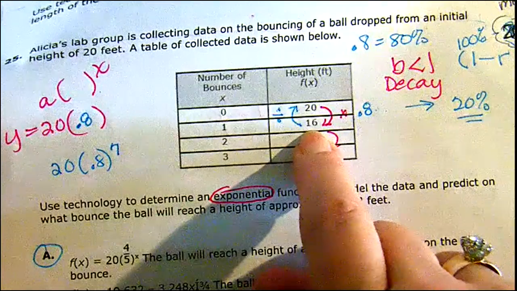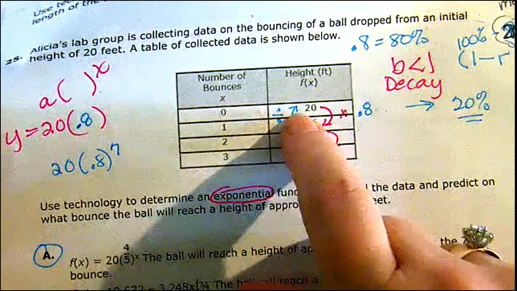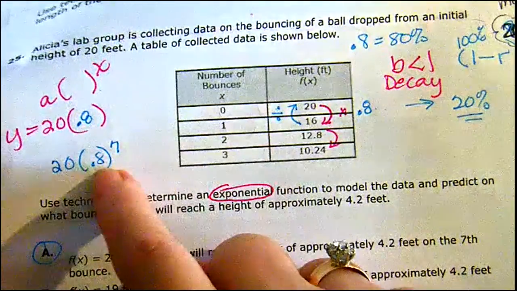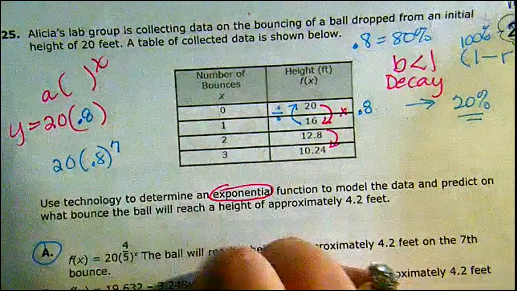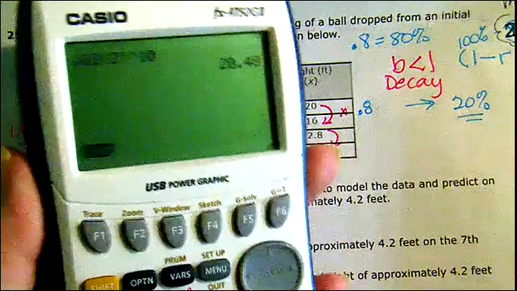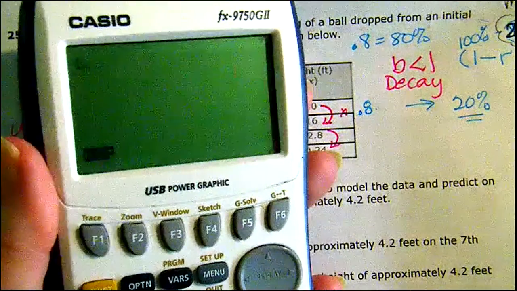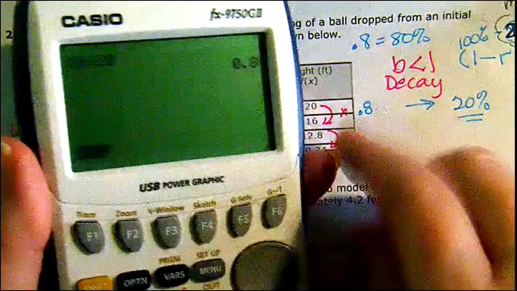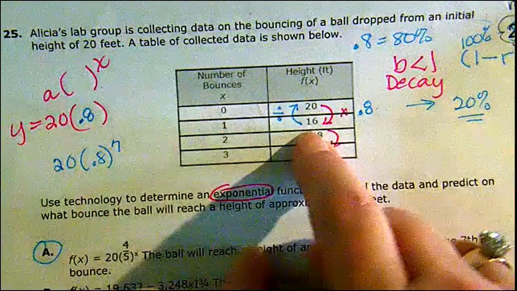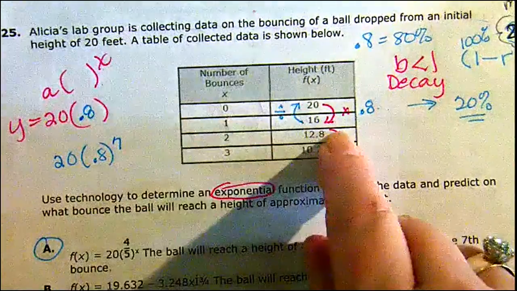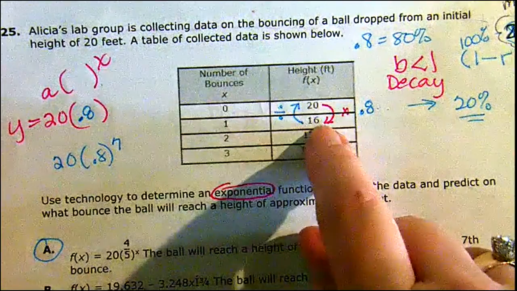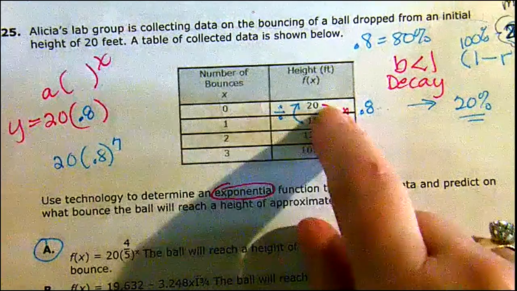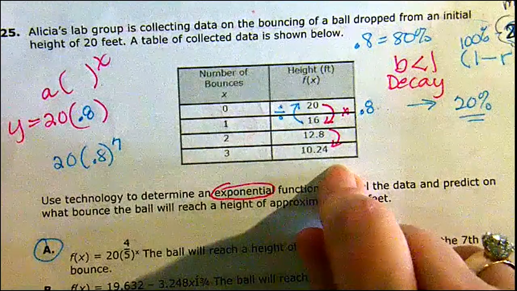So in the calculator I did 16 divided by 20, and that gave me 0.8, because I'm going up the table instead of down the table. Then I tested it, and every time I multiplied by 0.8, I kept getting this number.